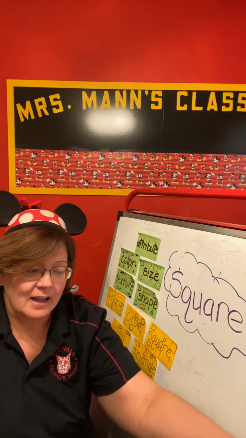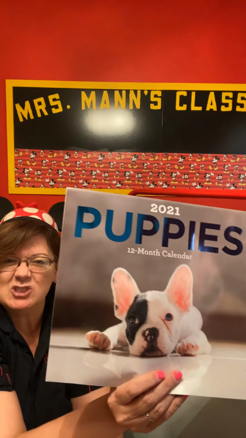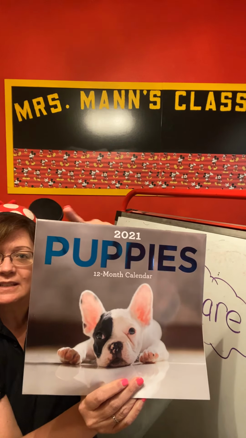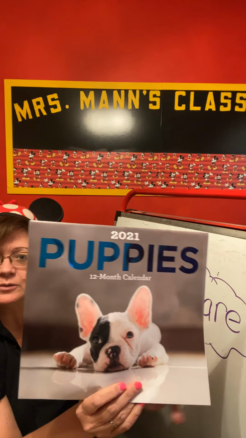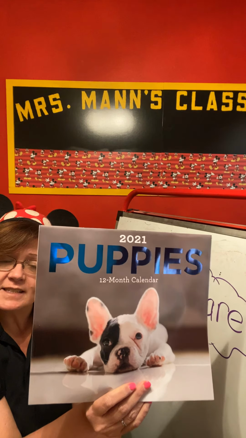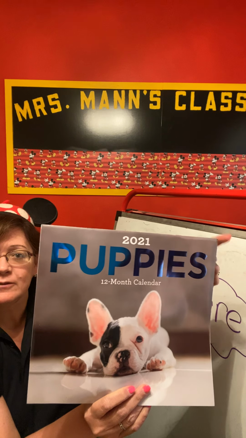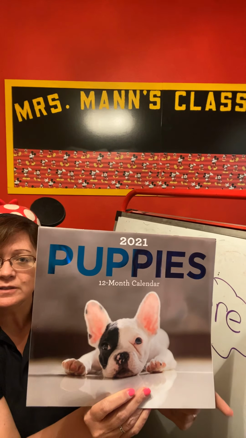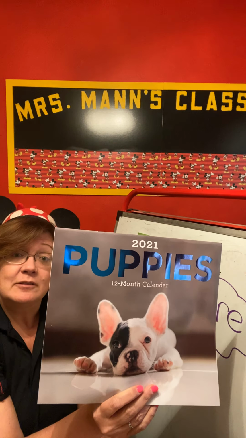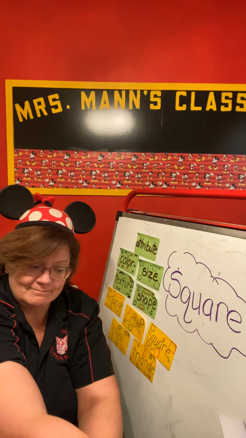Okay. Oh, Mr. Man bought me a new calendar. Look at this. I love dogs. Oh, look at this. Let's see what shape this is. 1, 2, 3, 4. Has 4 sides. Are they all the same? They're all the same length. Does it have corners? Yes. 4 corners? Yes. So 4 corners, 4 sides, all the same. So it is a square. Good job.